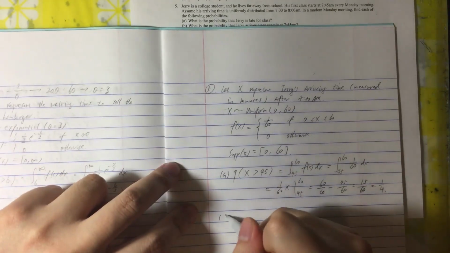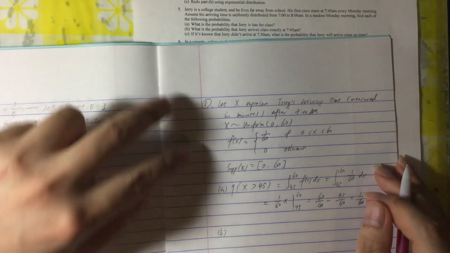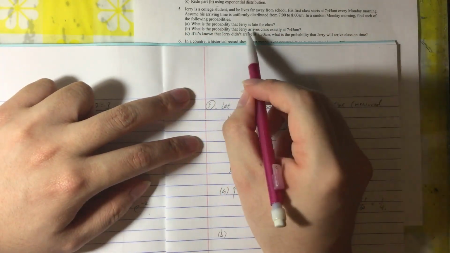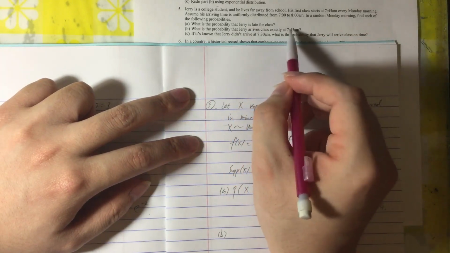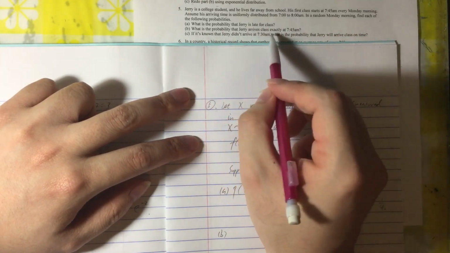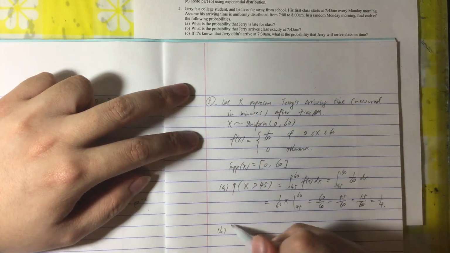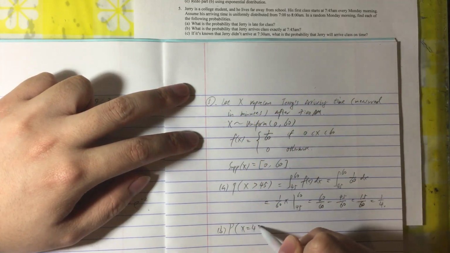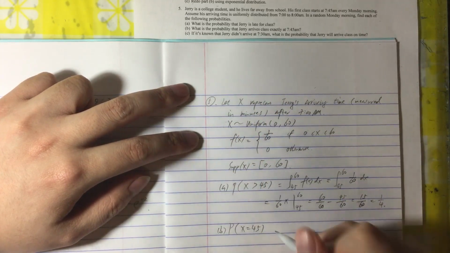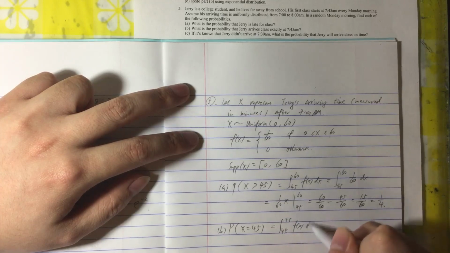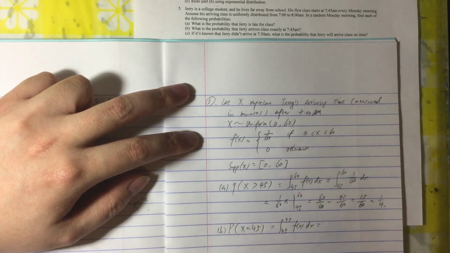Part B. What's the probability that Jerry arrived at class exactly at 7:45 a.m.? That means the probability that x equals 45, which is the integral from 45 to 45 of f of x dx. We know that for any continuous random variable, the probability that x equals a constant is always 0.